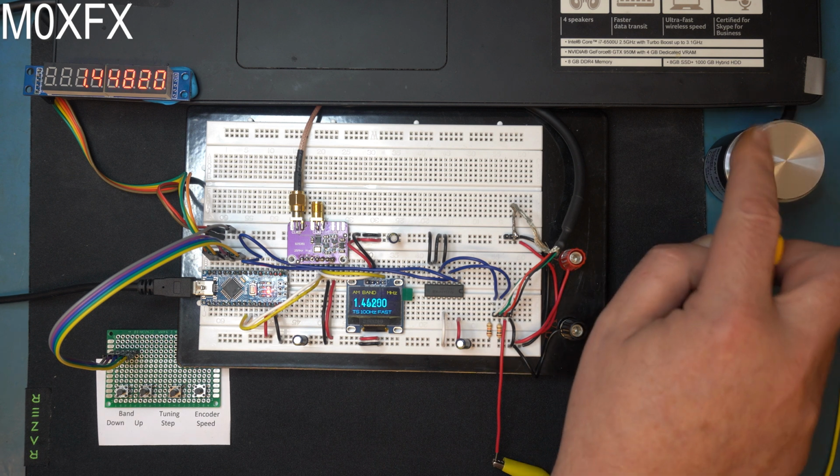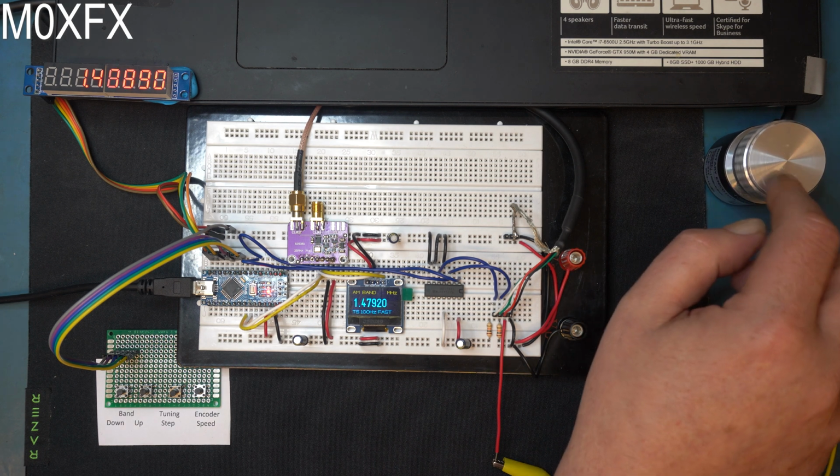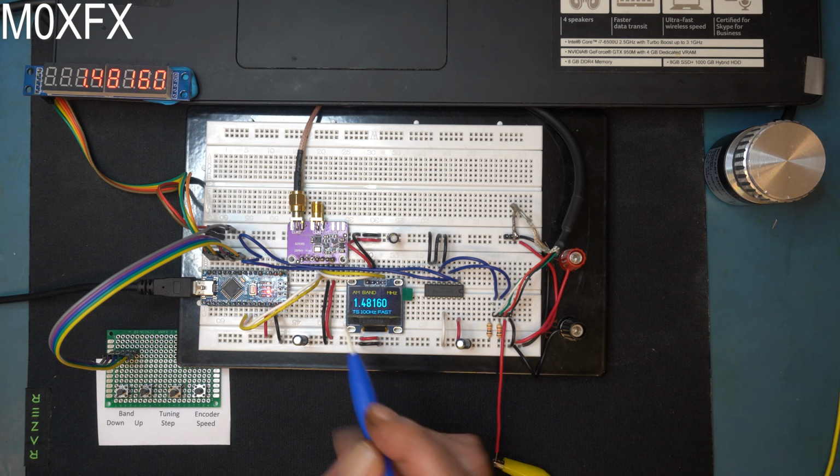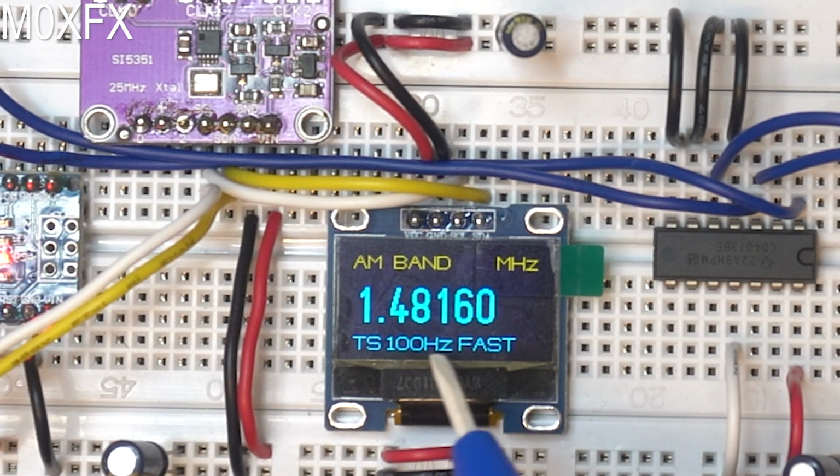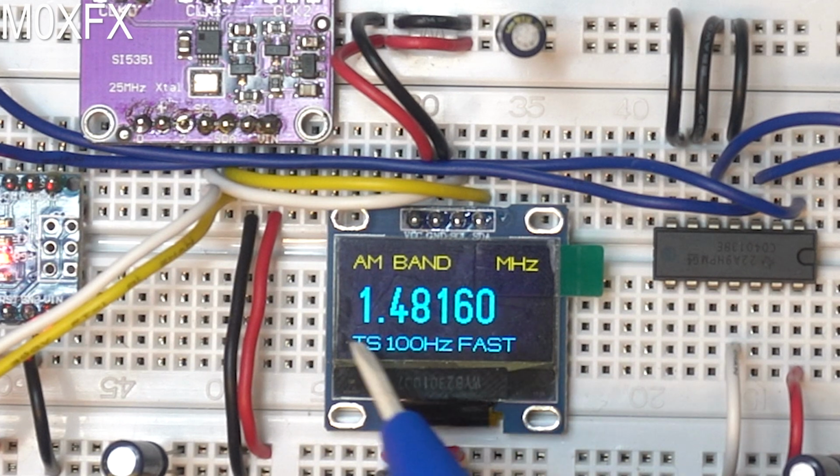So obviously, if we tune it, we can see the display changes. Now what this is displaying is the frequency that we want to receive. So in the programming, what we've got is an IF offset, and it just simply means that if you connect it to a radio, you can set the IF offset.